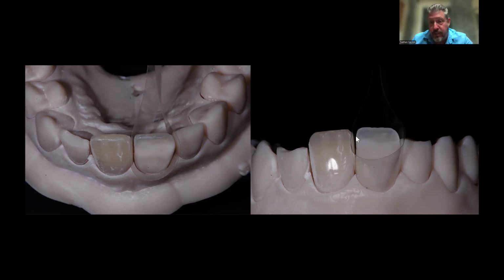Then I'm going to bulk fill this tooth. Once I get the mesial and distal right, and I have the incisal edge right, I'm going to wrap a mylar strip around the tooth and shove it under the gums. I can even move the gum line with this. This is what Marshall Hansen teaches.